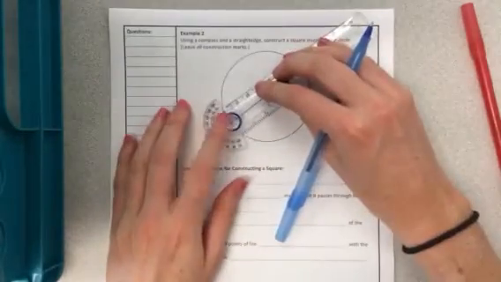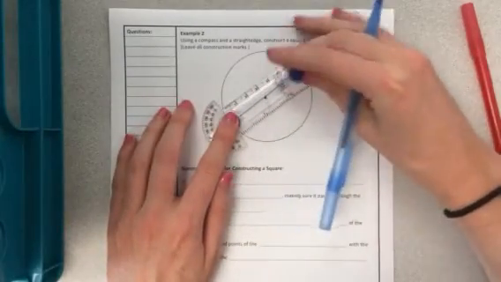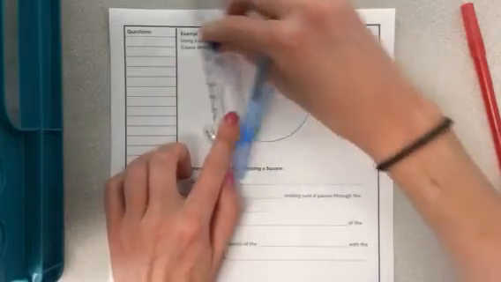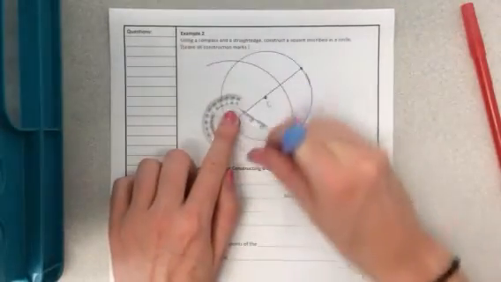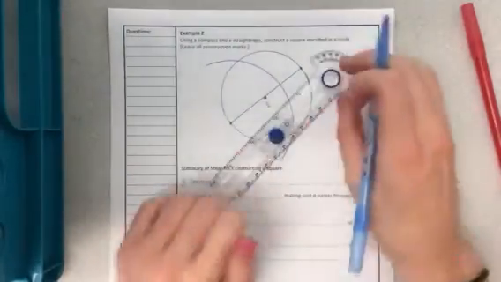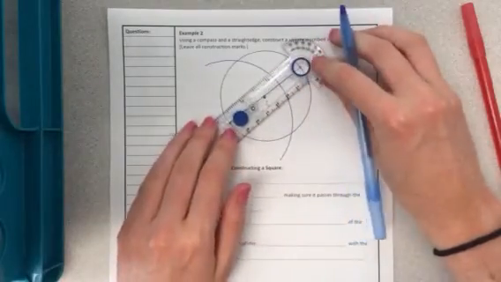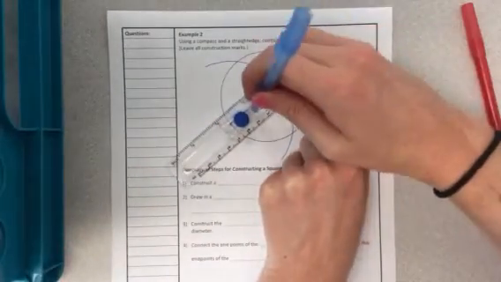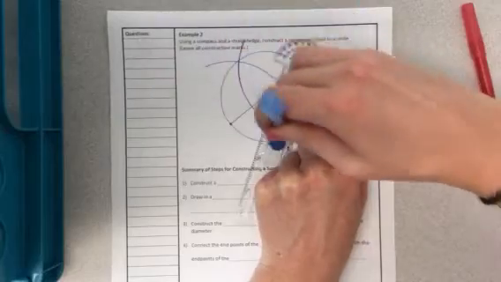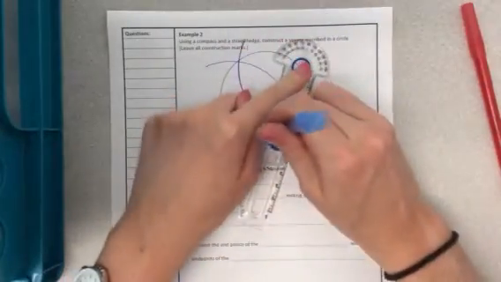Step 3 is to construct the perpendicular bisector of the diameter, making sure your radius goes more than halfway. And when you flip that compass, do not change your radius, leave it alone. Otherwise, you're not going to have a square. You're going to have some other funny shape.